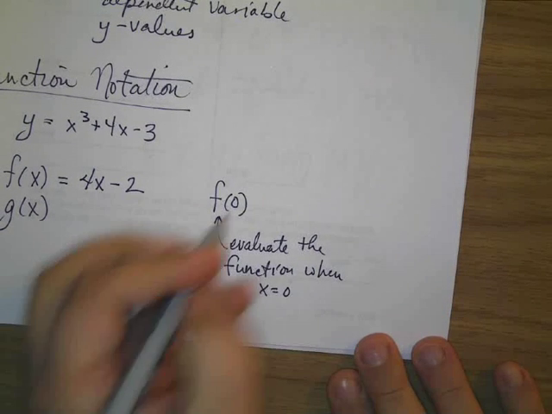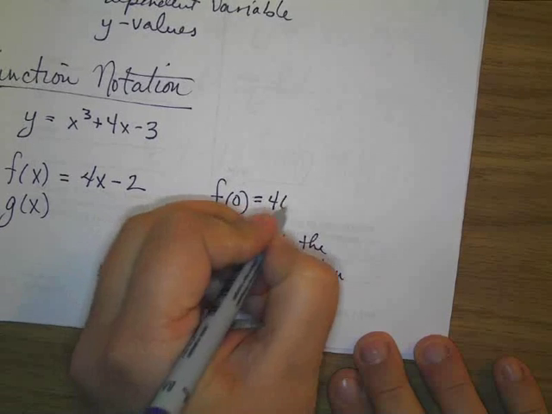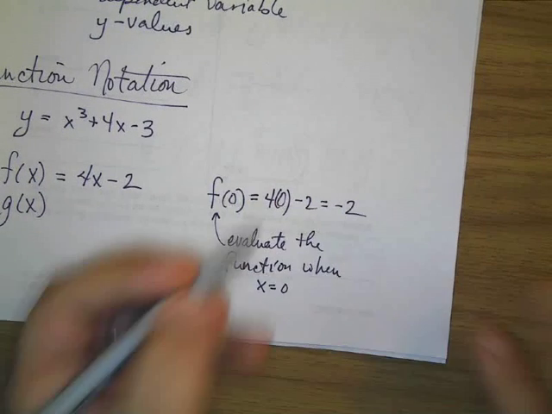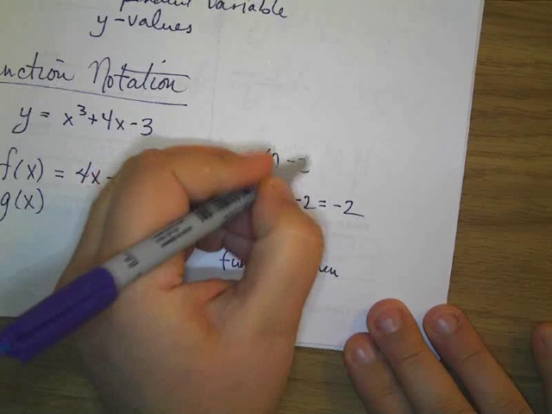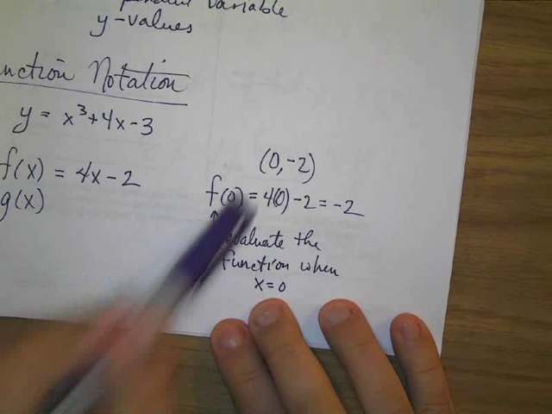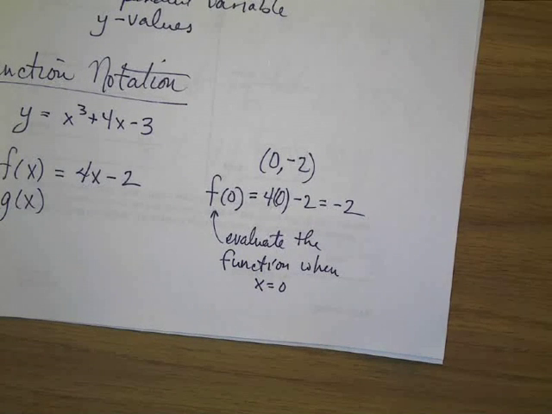So if I put a 0 into this, what would we get? Yes. And so really what that told me is that told me a point. That told me a location in space. They said when x is 0, I get a -2. So just this little statement right there tells me a lot. A lot of information in that little tiny statement.